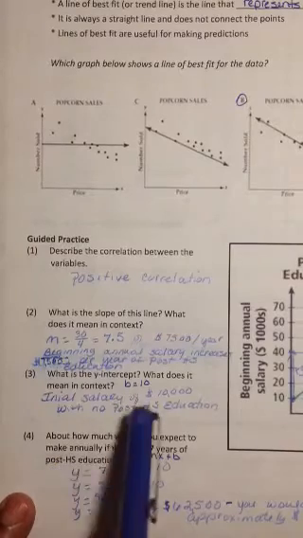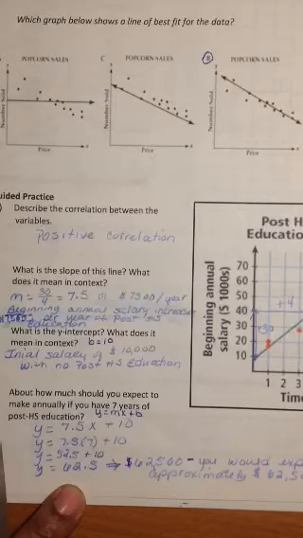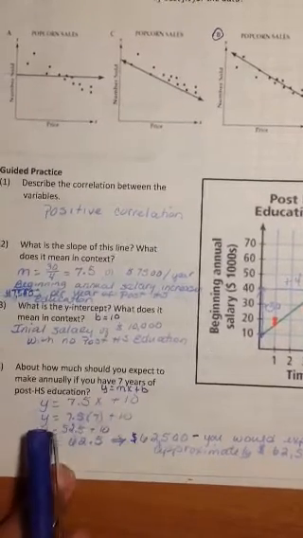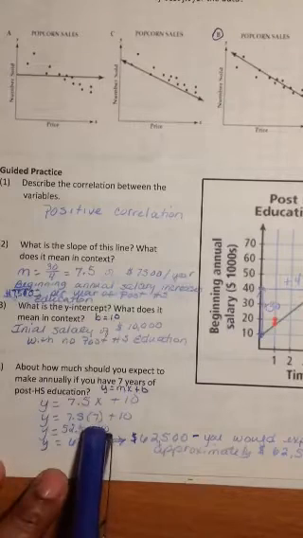Now here's where I'm going to make a prediction based on my line of best fit. It says, about how much should you expect to make annually if you have 7 years of post-high school education? So let's write the equation of the line and plug in 7 to find out what I would approximately expect to make. My line is going to be in the form y equals mx plus b. I know my slope is 7.5. I know my y-intercept is 10. I'm plugging 7 in for x, which is the number of years. So I get 52.5 plus 10. I'm going to add 10, so I get 62.5.